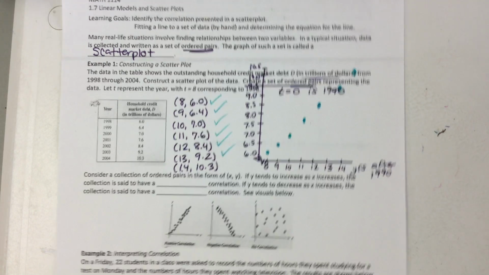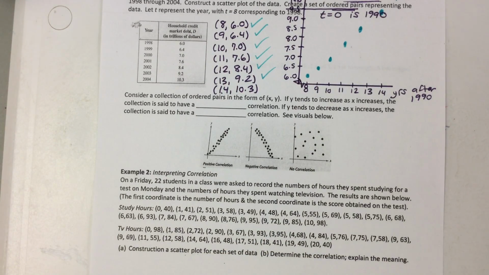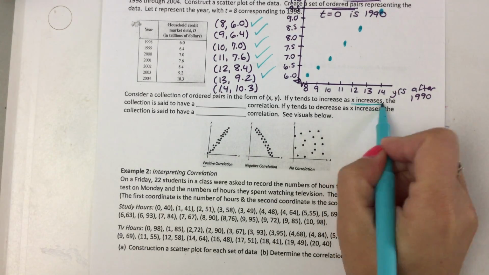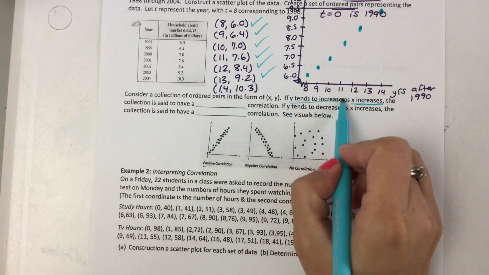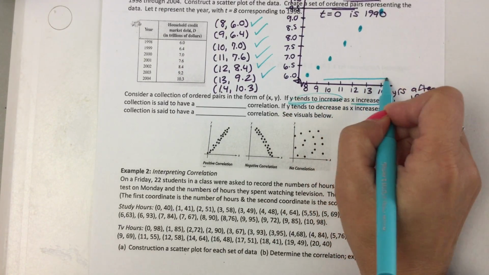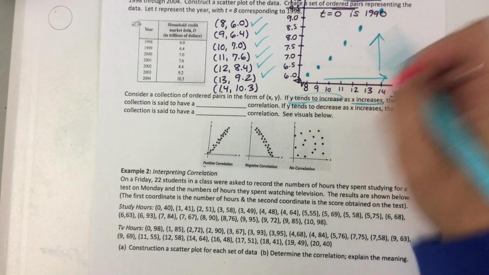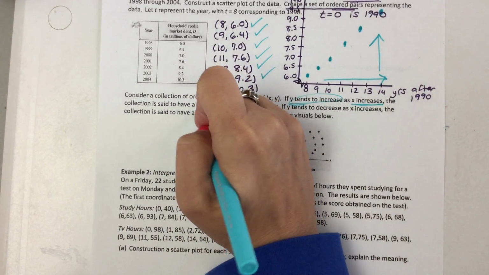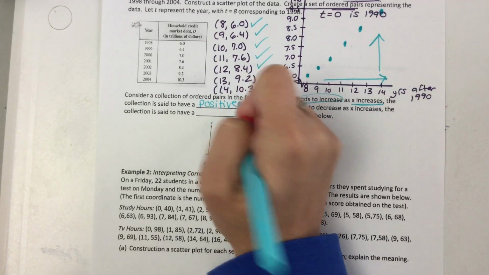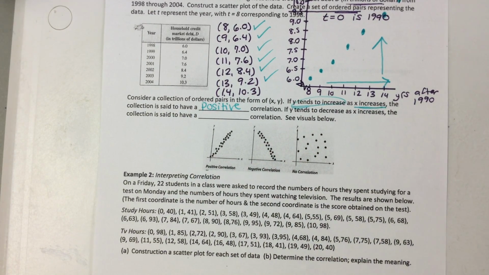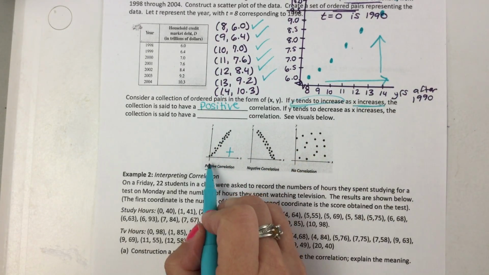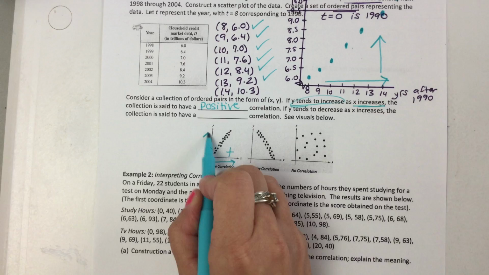Don't connect them. When you have ordered pairs in the form xy, you just have a collection of ordered pairs. If the y values tend to increase as x increases, meaning as x gets larger, as you go to the right, y goes upwards, you have what's called a positive correlation. Okay, now in reverse, here's a visual. This is positive. As x gets bigger, y also gets bigger.